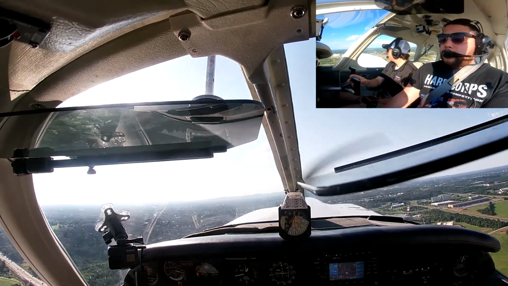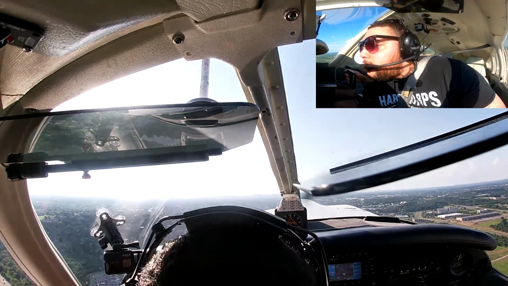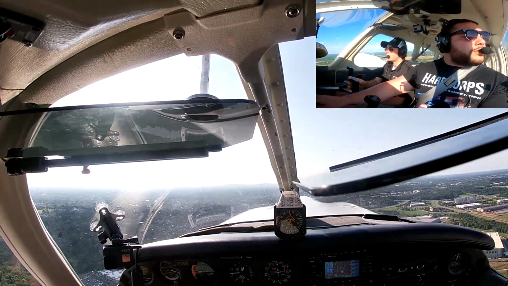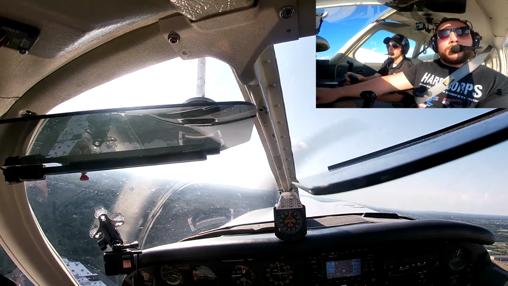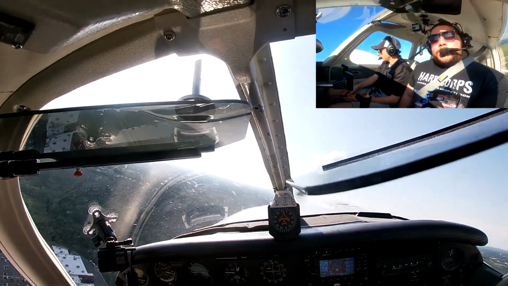I'm at 500 above, the last notch. Manassas traffic, Archer 41209 are turning left crosswind, 34 left, Manassas traffic. Now I'm gonna make my turn.